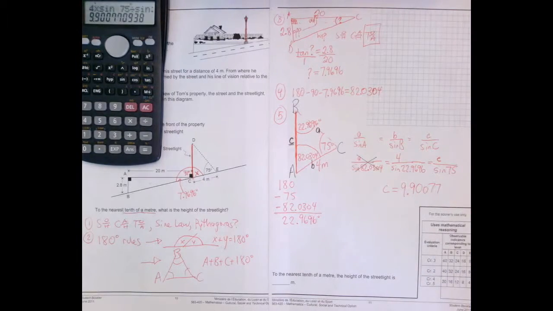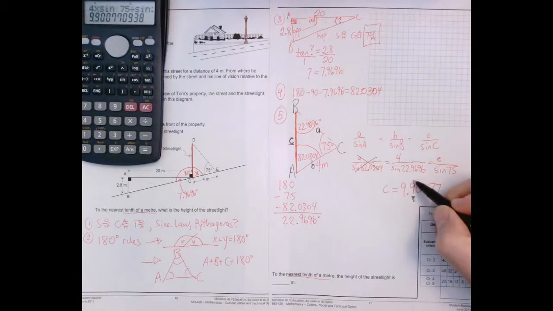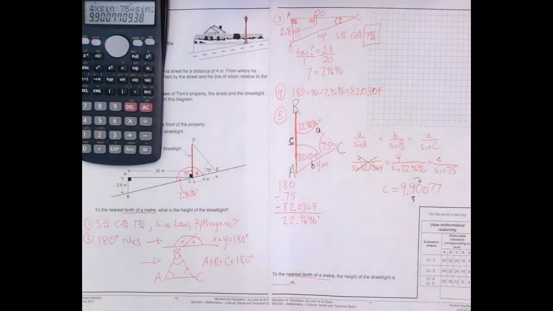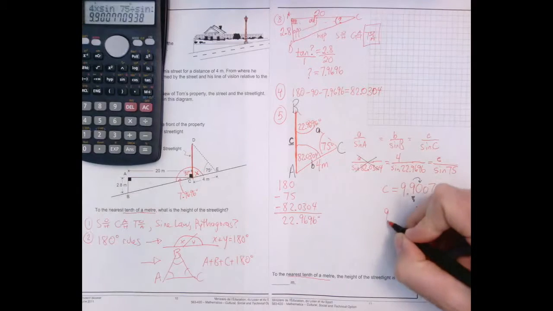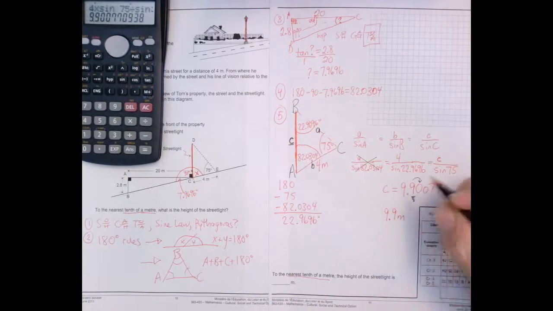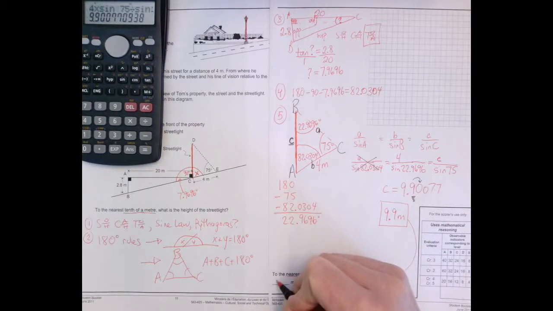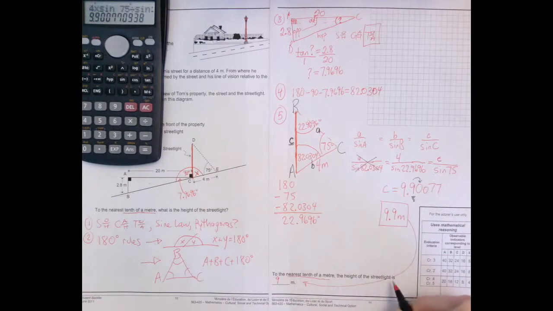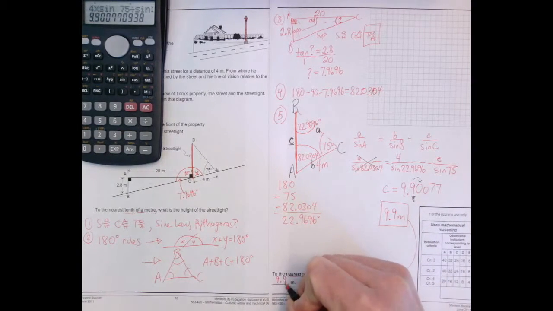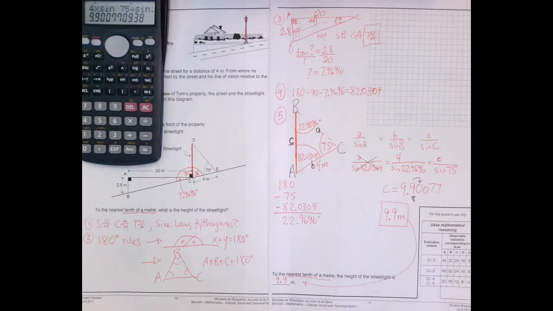9.90077. And they were asking me to the nearest tenth of a meter. So here's my tenths place. And to round to that, I need to look one spot to the right. Since that's below 5, I don't touch that number. So my answer, 9.9 meters. And I have to make sure that I transfer that down to that answer line. So to the nearest tenth of a meter, the height of the street light is 9.9 meters. And that's my final answer.